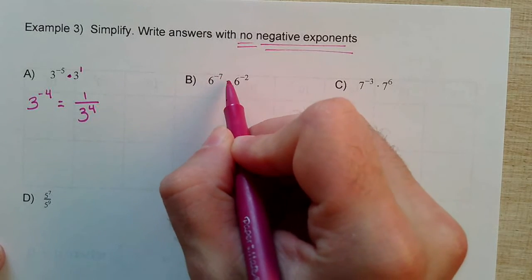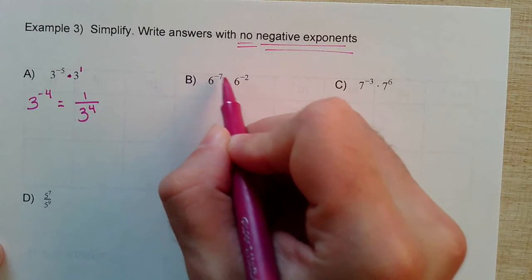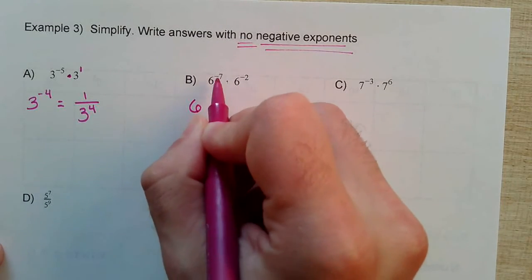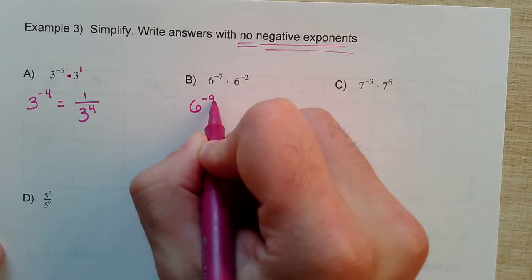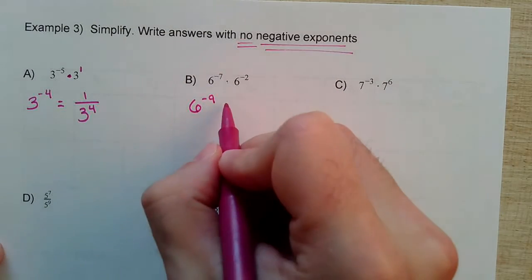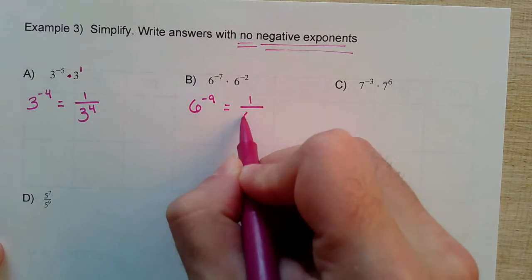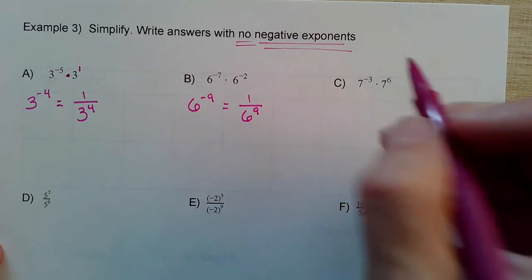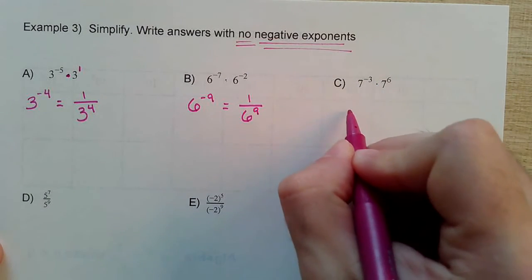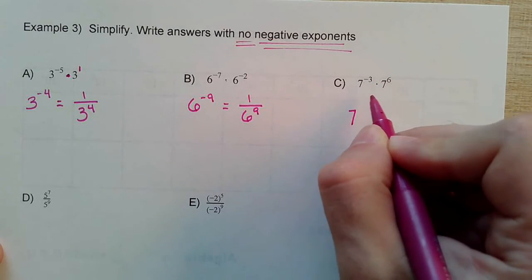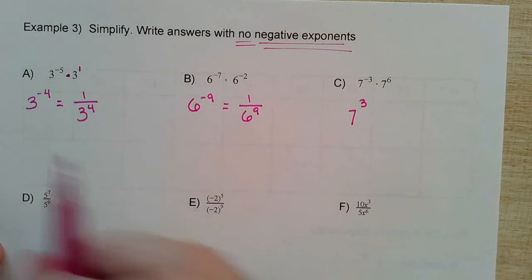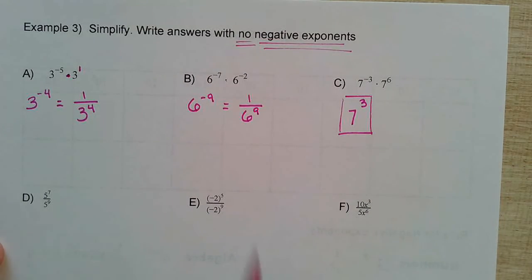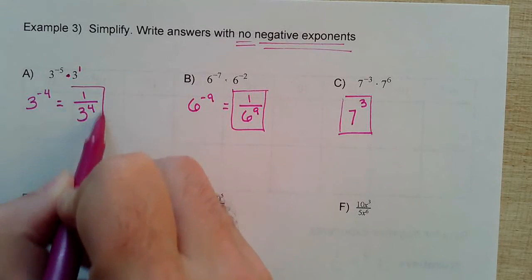6 to the negative 7th times 6 to the negative 2nd. I'm multiplying, so I add exponents. Negative 7 plus negative 2 is negative 9. I don't want a negative exponent, so I rewrite it as 1 over 6 to the 9th. Next, multiplying, add exponents. Negative 3 plus 6 is 3. I don't have a negative exponent, so that would be my final answer. All of these would be my final answer.